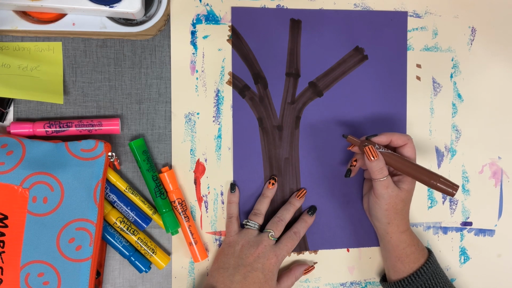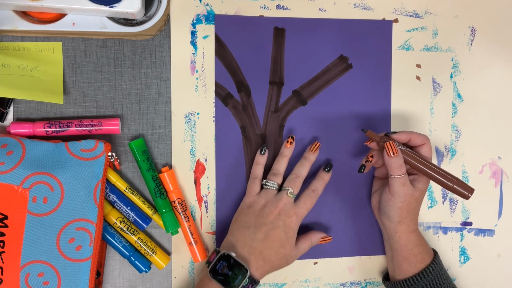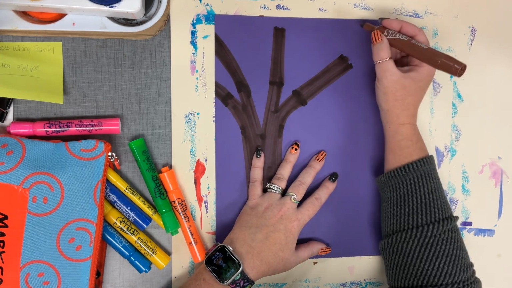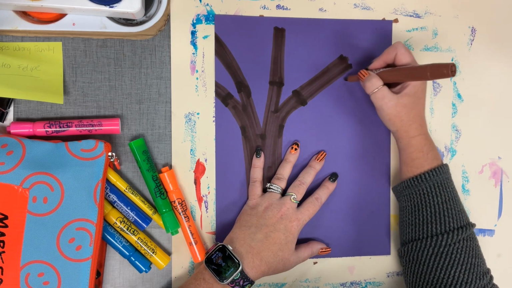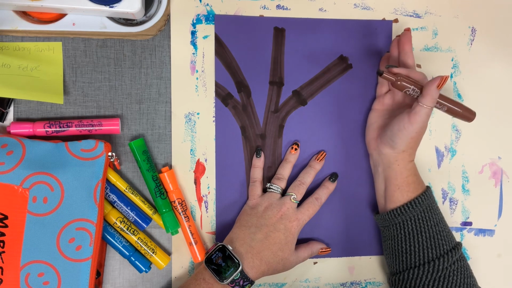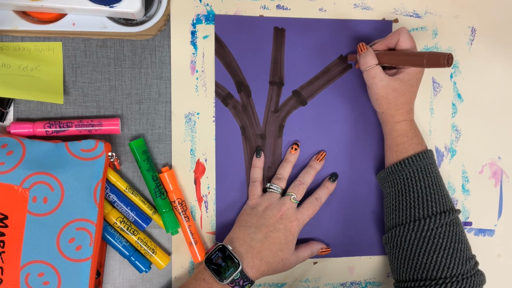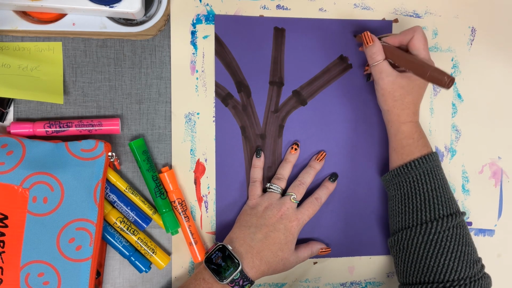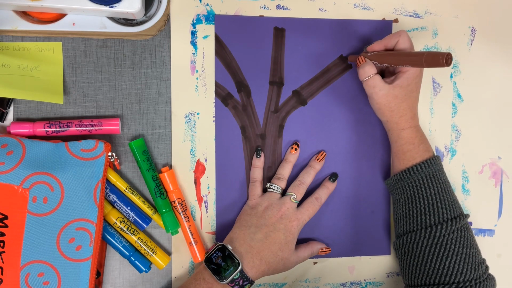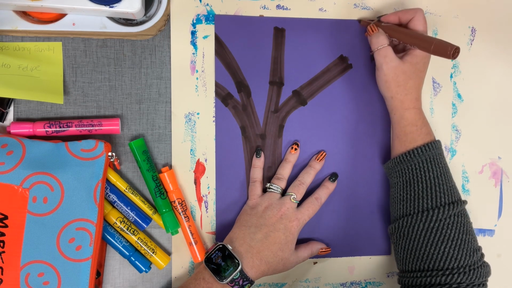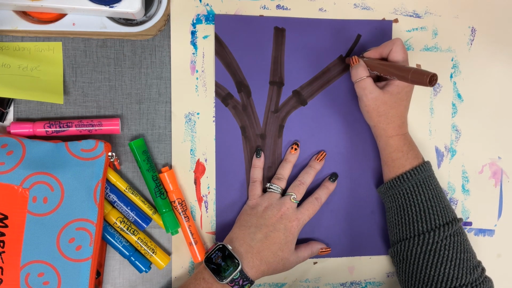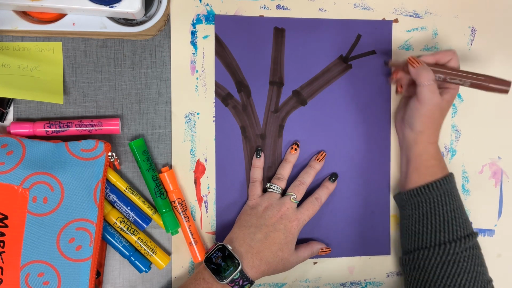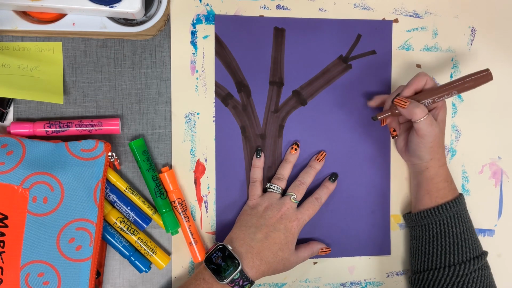All right, let's go one more time with our branches. So I'm going to go ahead and go towards this branch that's curving on the right side of my paper, and I'm going to take my marker and continue to make a couple more branches growing out of this guy. So I'm going to make a V that's going to run into this branch.